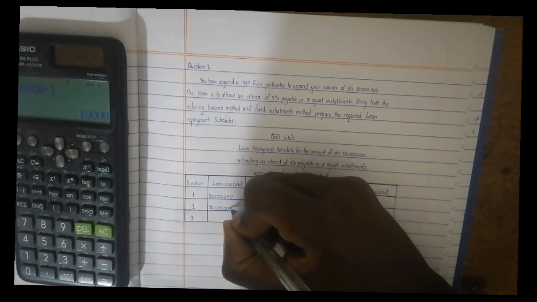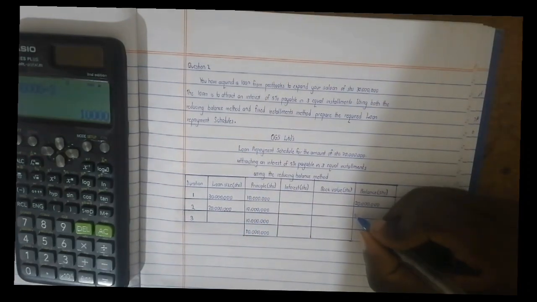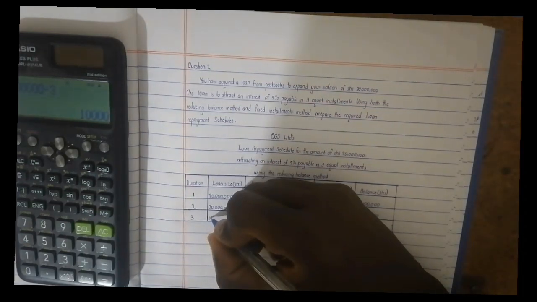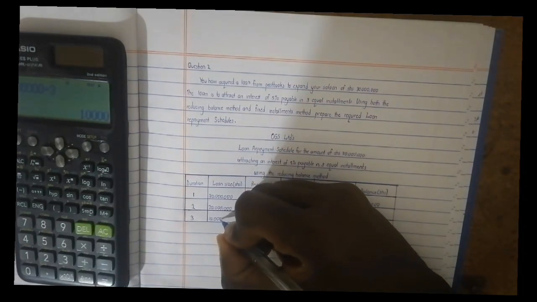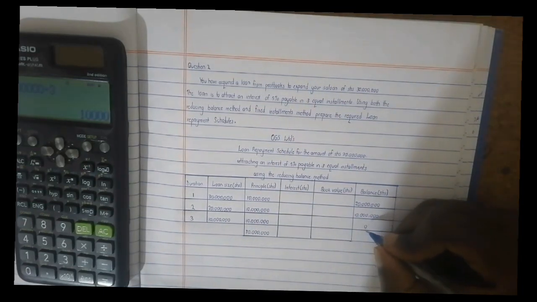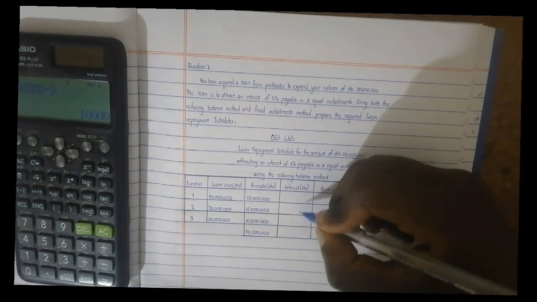So 20 millions becomes our loan size this side. So 20 millions minus 10 millions gives us 10 millions. So our balance would be 10 millions. So 10 millions becomes our loan size this side. So our loan size minus our principal would give us 0.